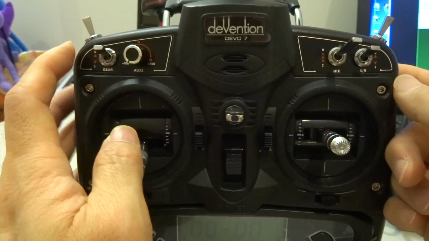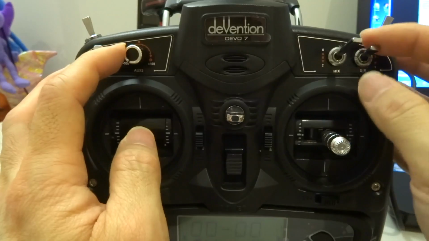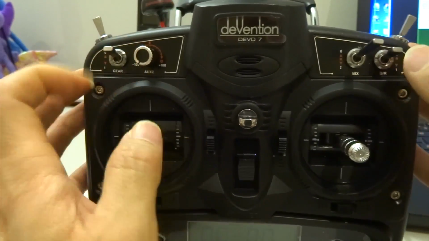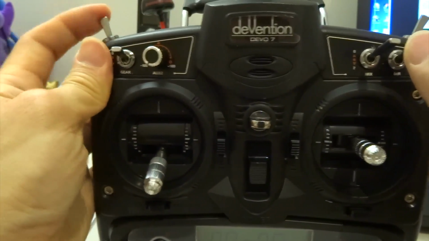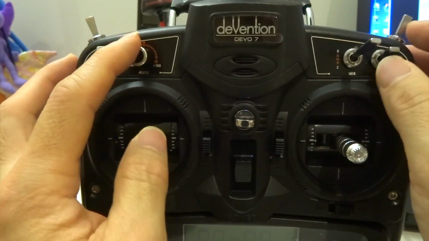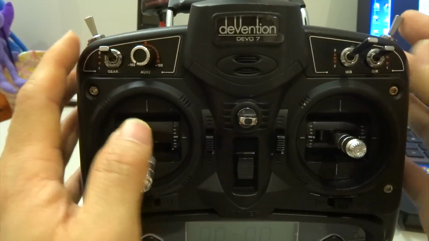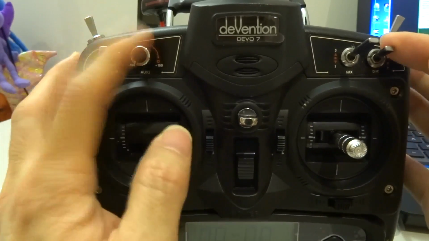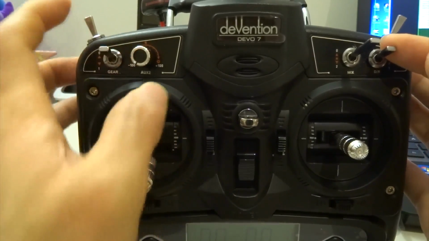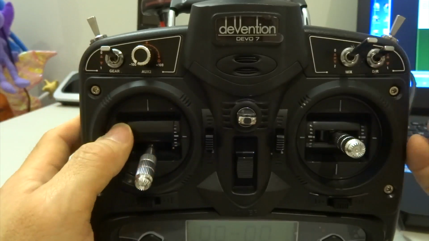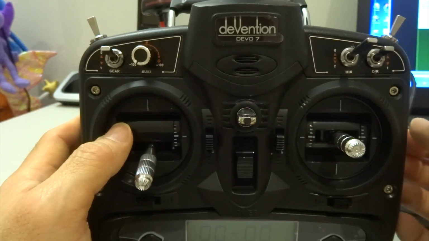But if you want to change it, if you want to activate this switch, this dial and the pause switch, you can then go to output option, and then you just assign these 3 knobs and the other 2 switches to the channel, to the gear, flap and auxiliary 2.